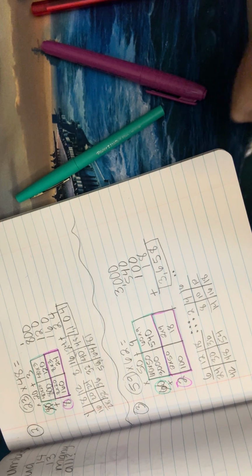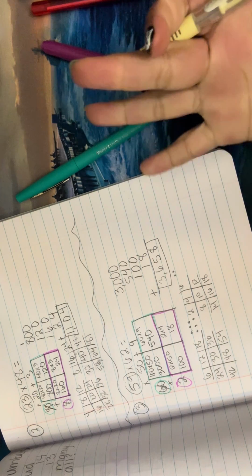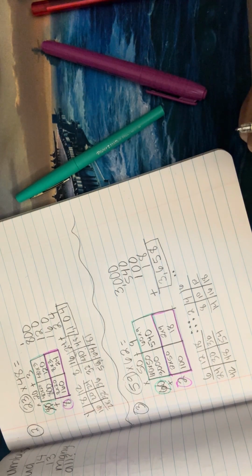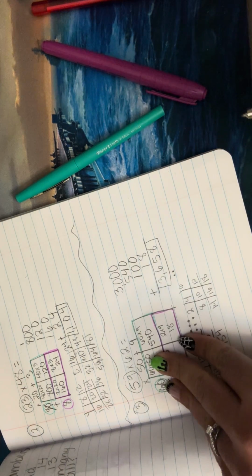How'd you do? Did you get it? Did you do the work by yourself? Do you still need a little bit of practice? If you still need practice, it's okay, because we're going to do one more problem together before I release you to continue working. So I'm going to turn my page because I need more space. I have large handwriting, which is okay. And here is number 4.